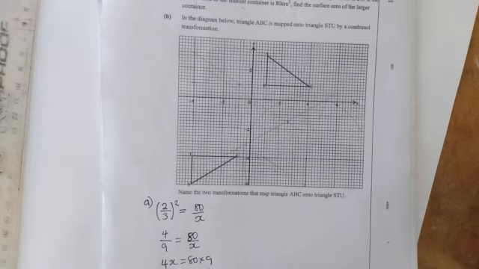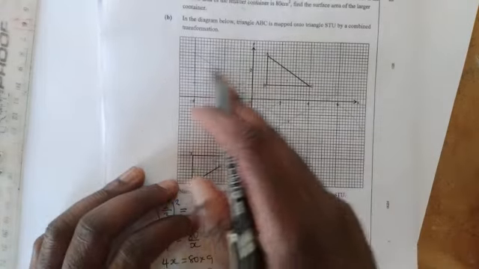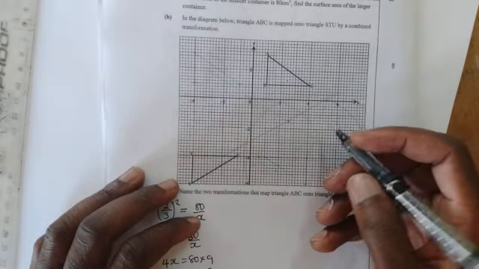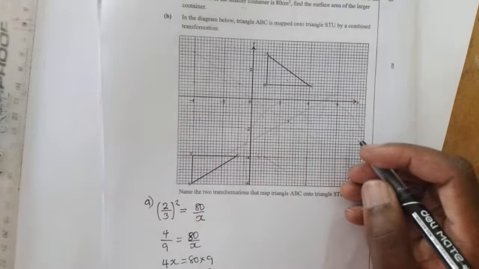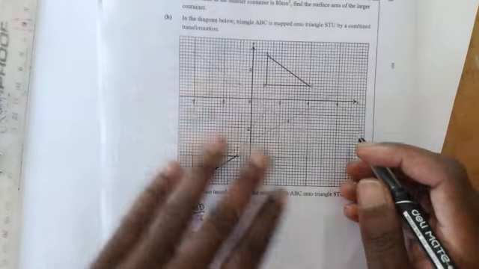Translation and reflection. Just like you saw, I tried to sketch this. I'm sure you've seen that there is a sketch. I was trying to work it out.